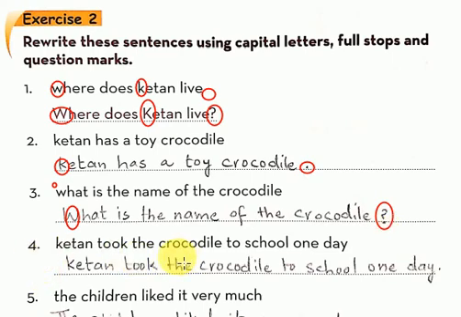Ketan took the crocodile to school one day. Now same error. The K of Ketan should be capital. Took the crocodile to school one day, and this is not a question, so we will put a full stop at the end of the sentence to close it.